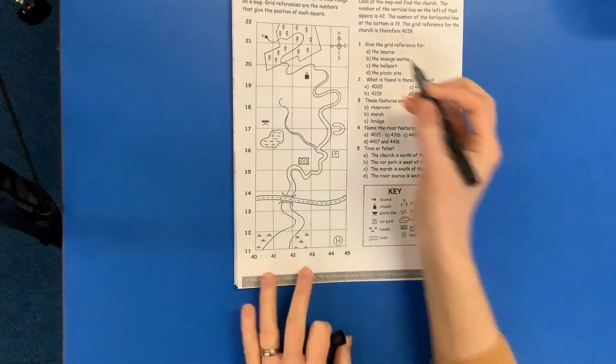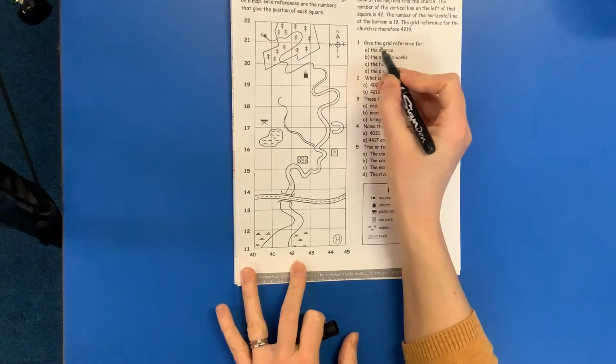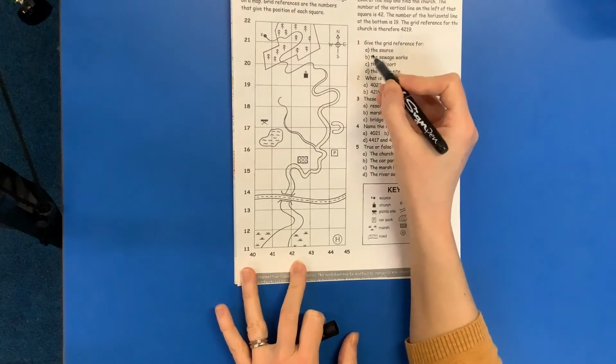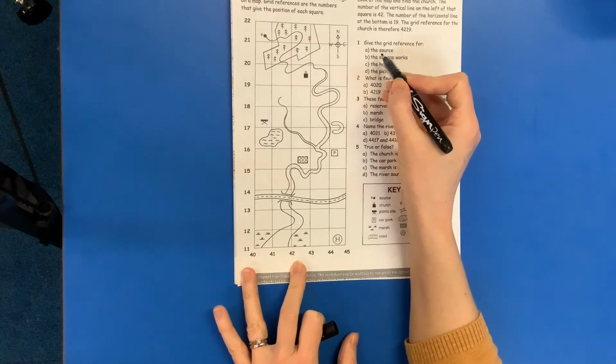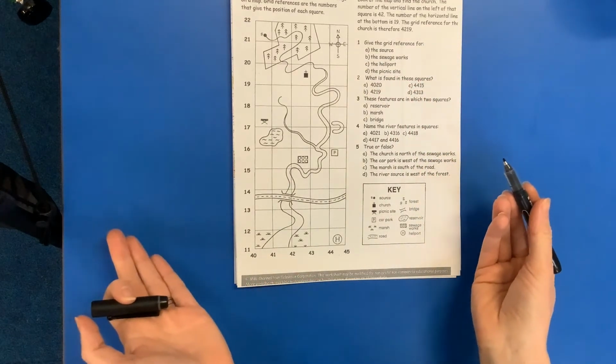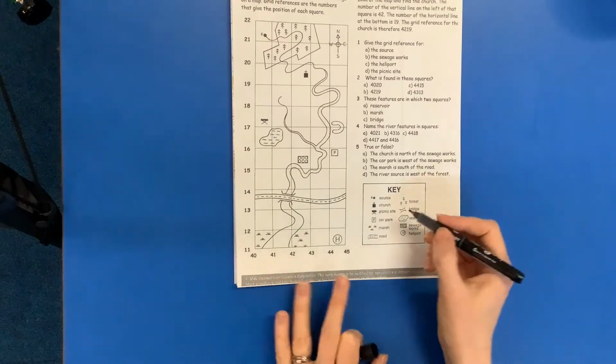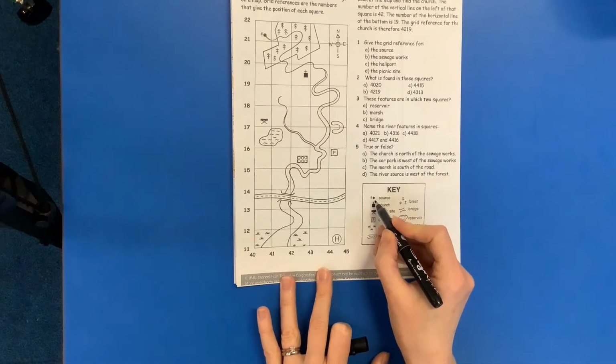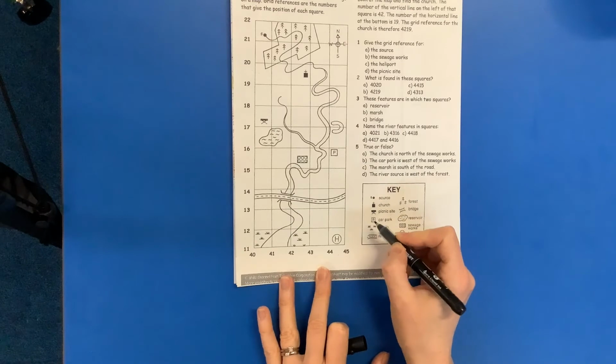So for example, if we look at question number 1, give the grid reference for the source of the river. So we're using lots of skills here. What's the source of the river? I know it means the start of the river, but I need to look on my key. So the source is a dot with an S next to it.